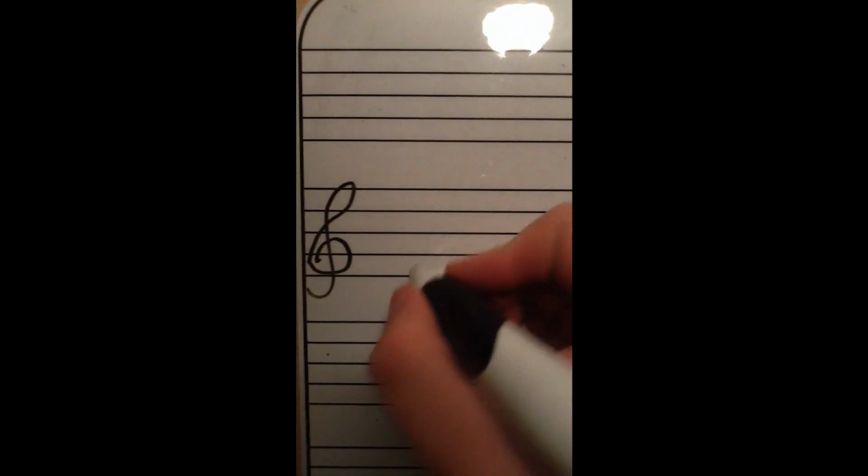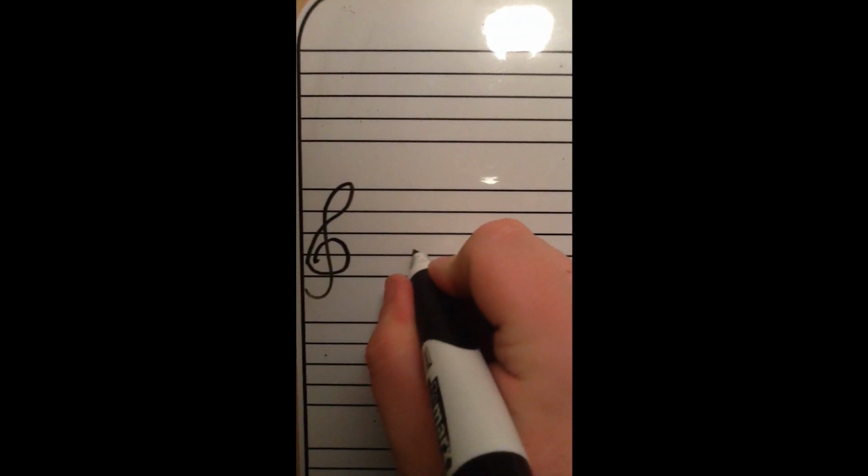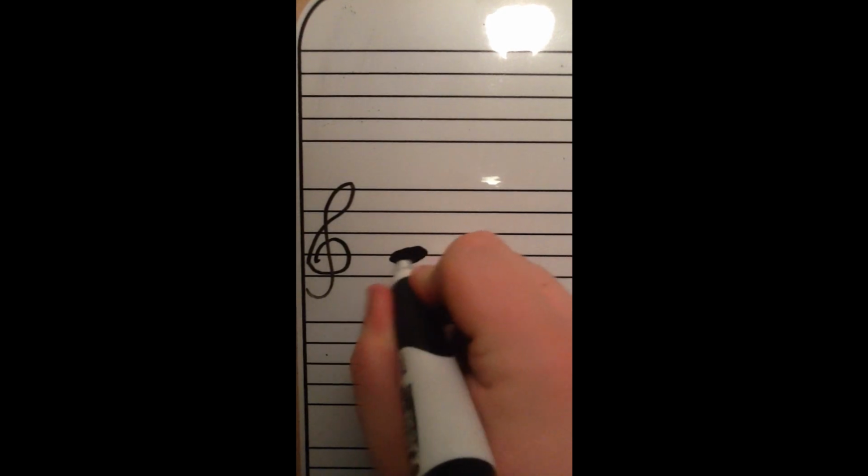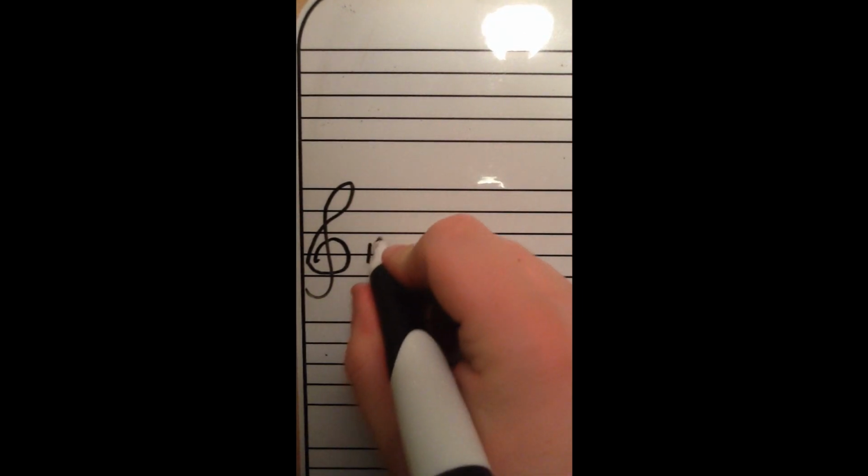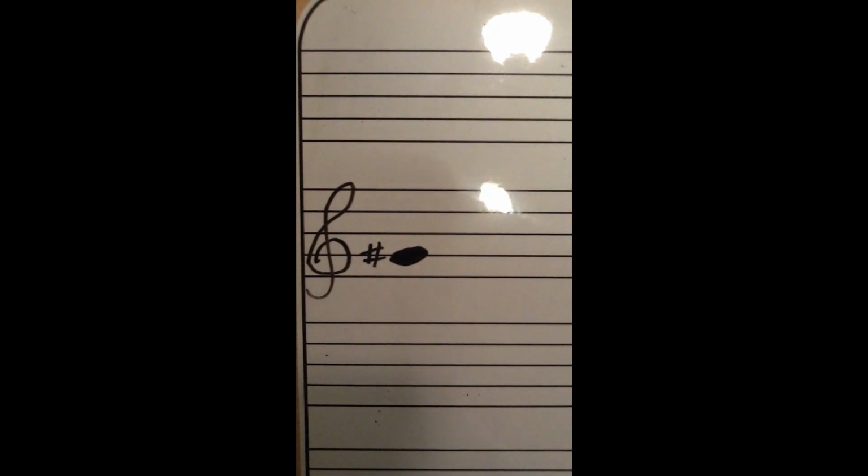So, I'm going to write a G. So that's a G. And I'm going to write a sharp in front of it. There. So that now becomes a G sharp, which is halfway in between a G and an A.